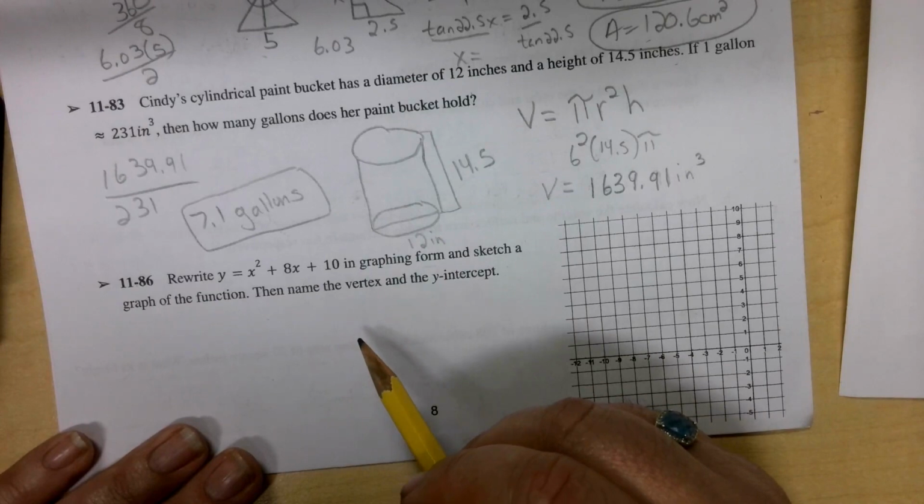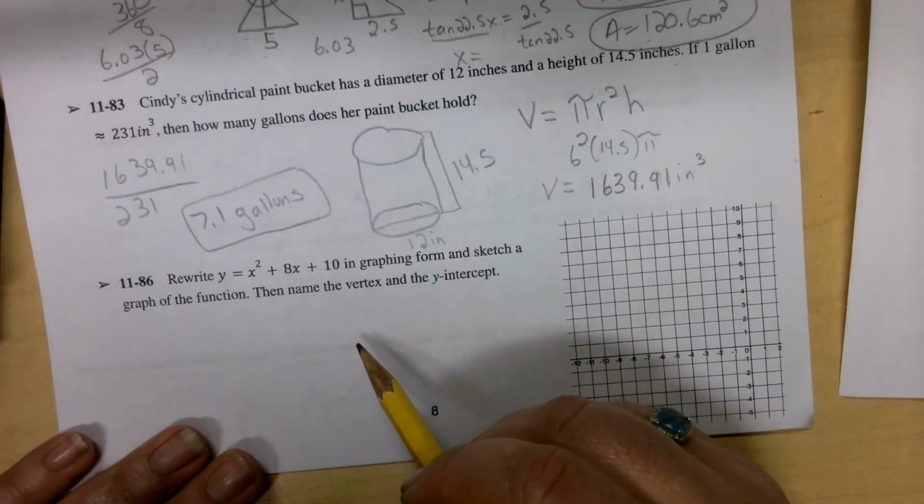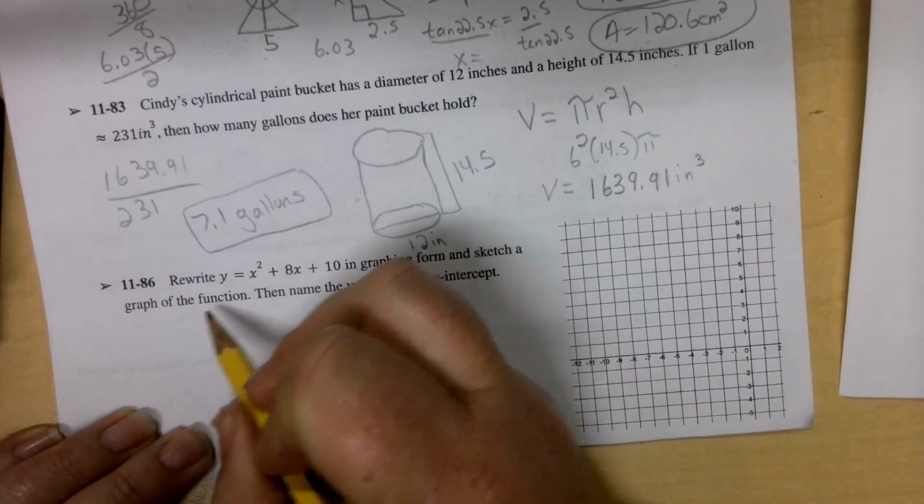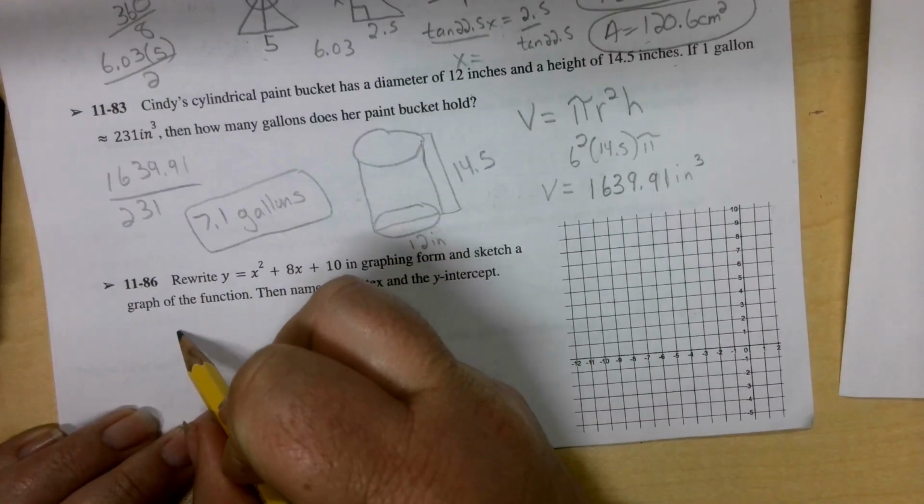Okay. So we're going to use complete the square for this.